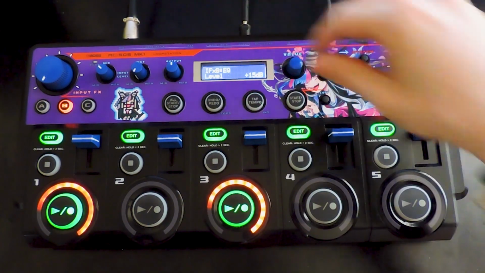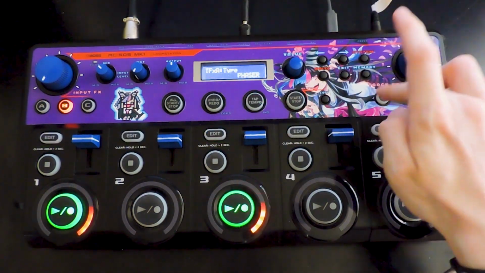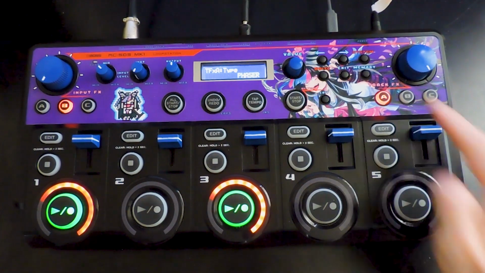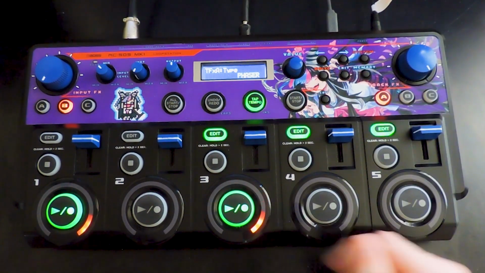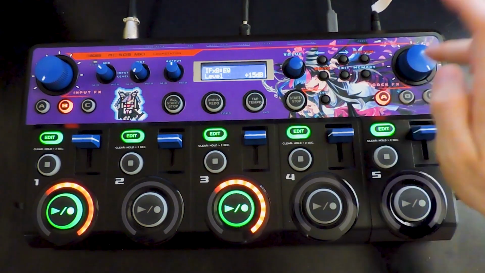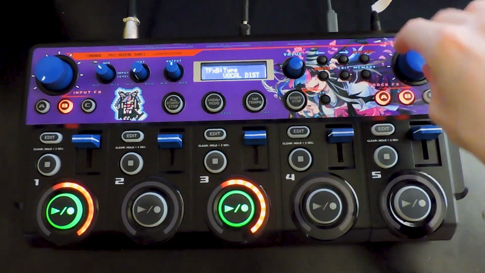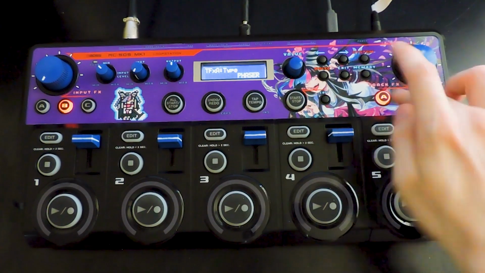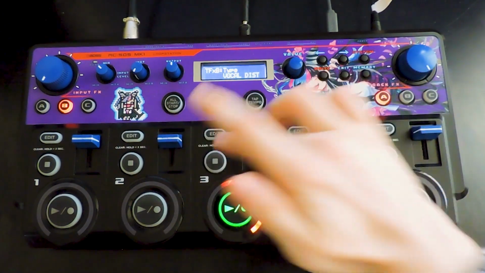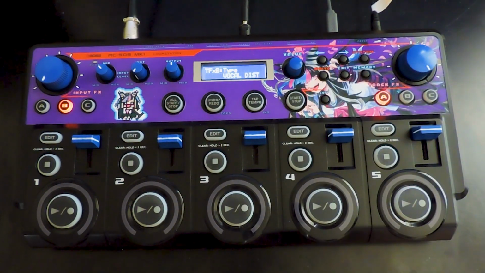So here's another example of a phaser. Just kind of creating this popping sound from this bass line here and adding a vocal distortion to it. Yeah. Phaser, dude. Like, what? Dude, that's wild.